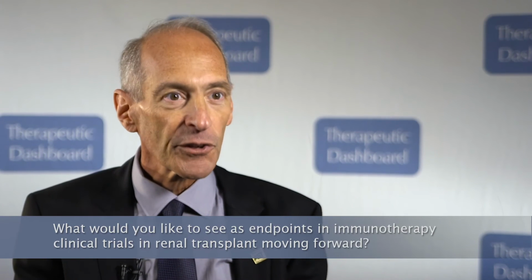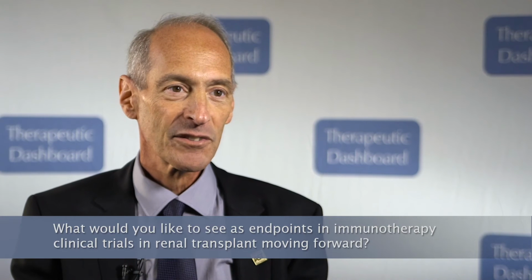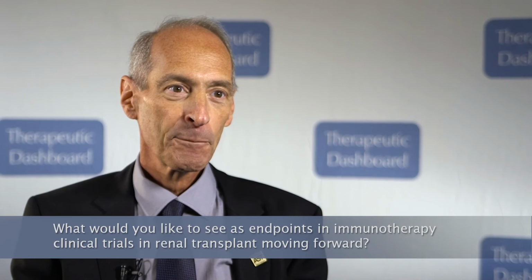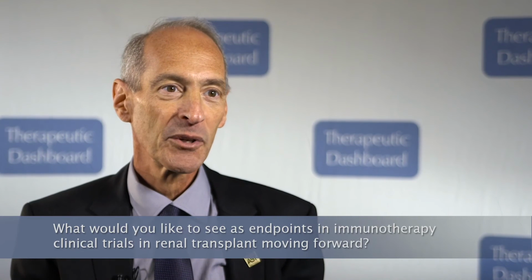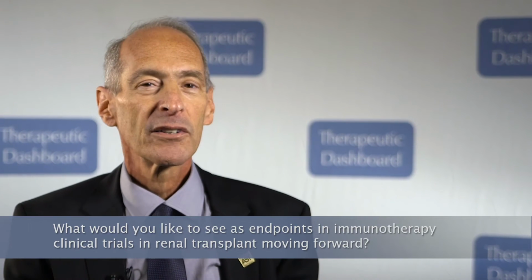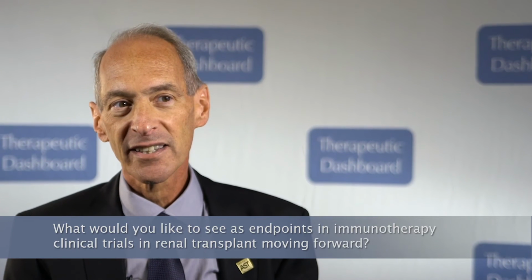And if you fulfill those two criteria, then you can initiate an intensification of immunosuppression. The other 70 of the 100 patients who have a normal biopsy and no immune activation should do well. And so now we're intensifying immunosuppression in just the patients that need it.